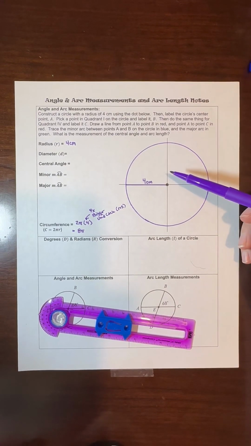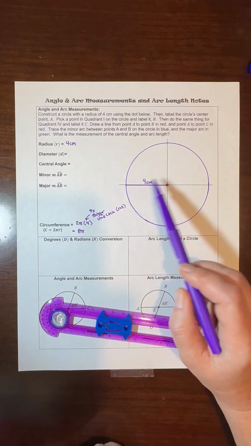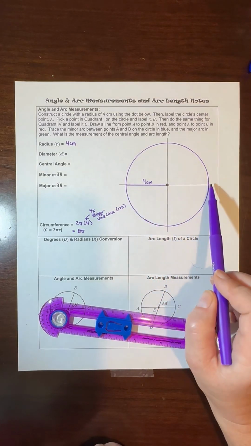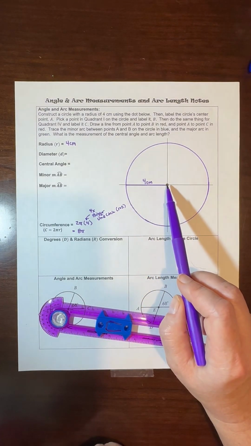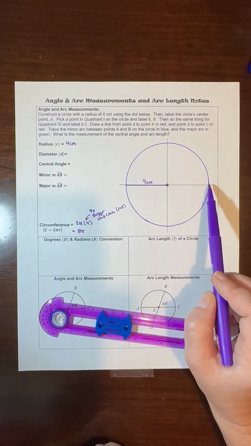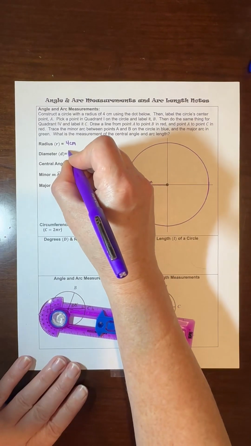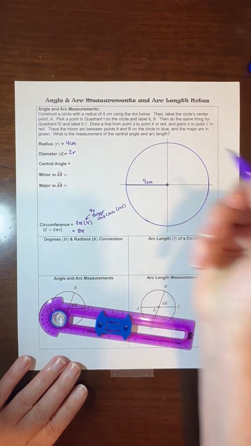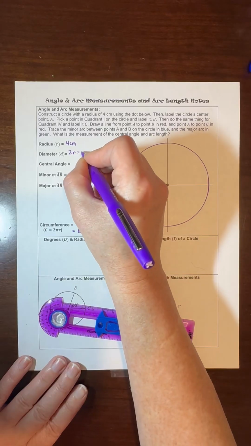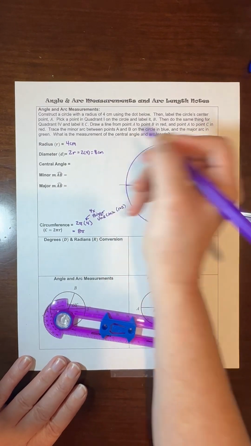All right, so another relationship we have is the diameter. The diameter is 2 points opposite of each other on the circle. So if the radius is 4, if I go from this point to the center, that's 4. And then another 4, I'm at 8. So the diameter is 2r, 2 times the radius, and for my circle, that's 2 times 4, which gives me 8 centimeters.